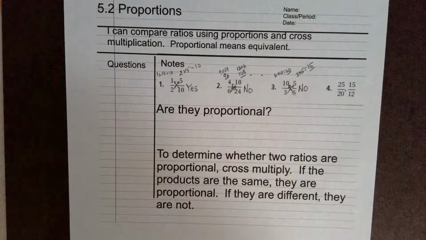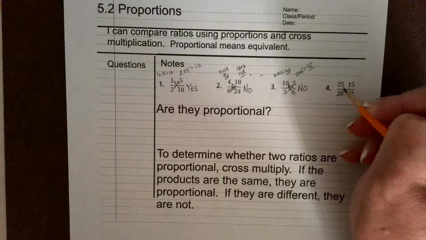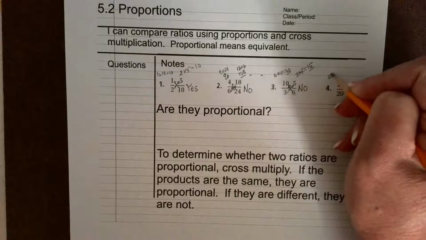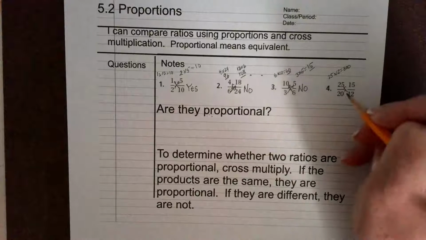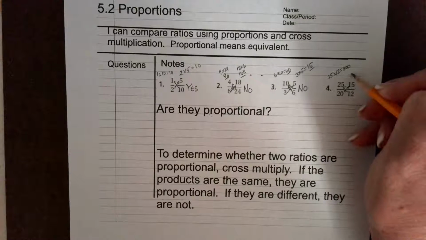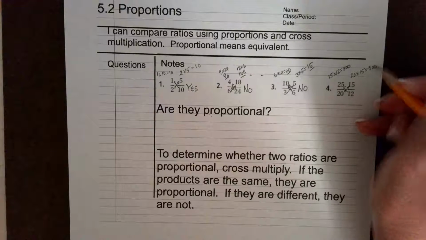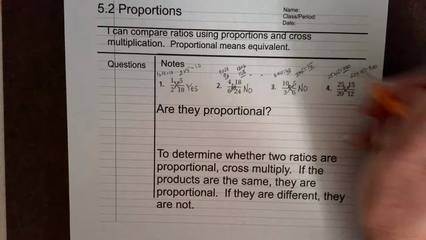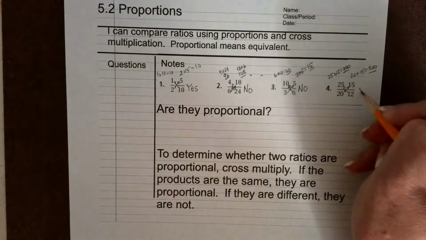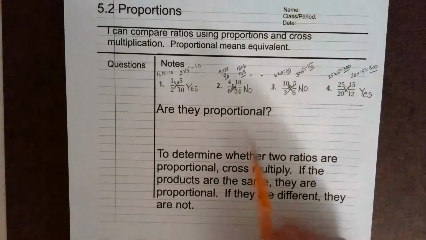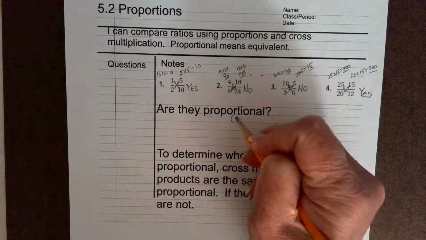All right, the next one, we've got 25 times 12. And that's 300. And then we have 20 times 15, which is also 300. Since these two numbers match after we cross multiply, they are equivalent, so they are proportional. And then just remember that another word for proportional is equivalent.